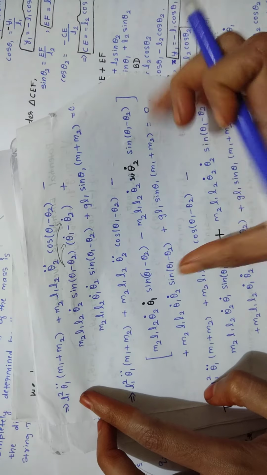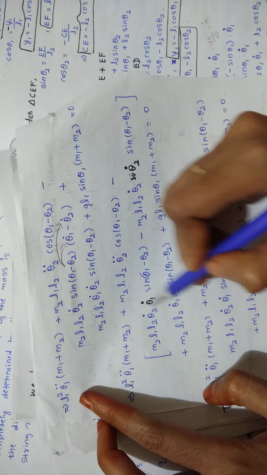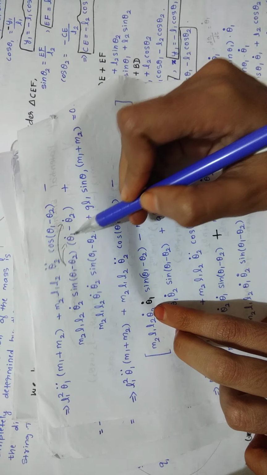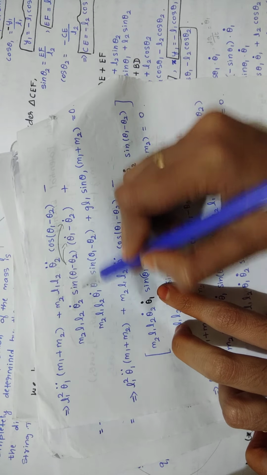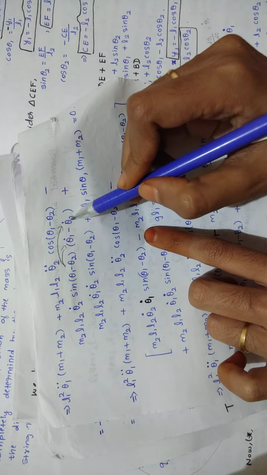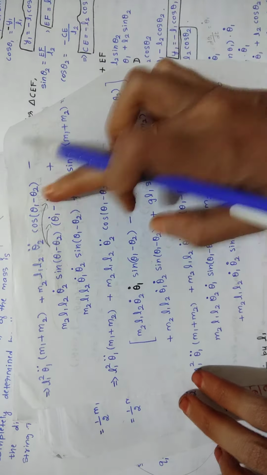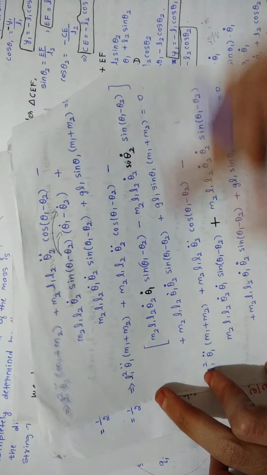That is what you will do here. m2 l1 l2 theta 2 dot, and write this theta 1 dot into this value, and then put this minus, then m2 this is then theta 2 dot into this. That is just multiplying, then write this term as it is.